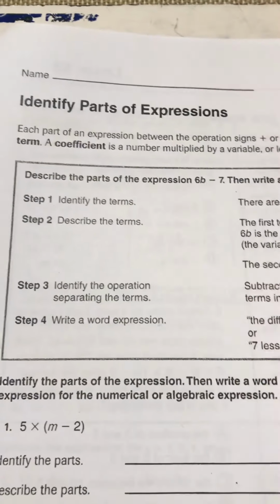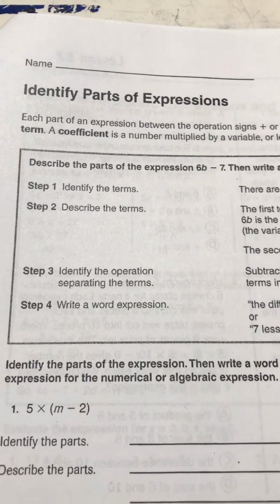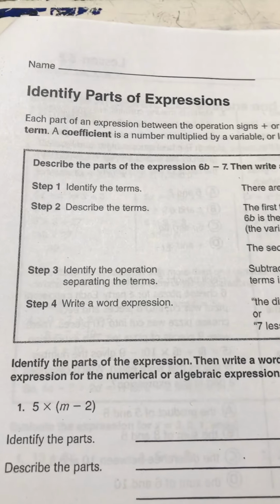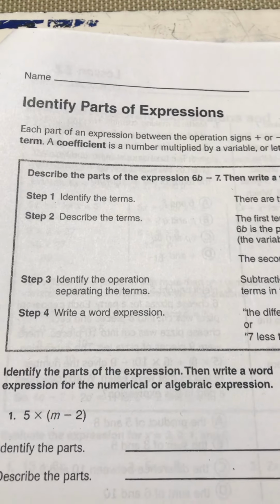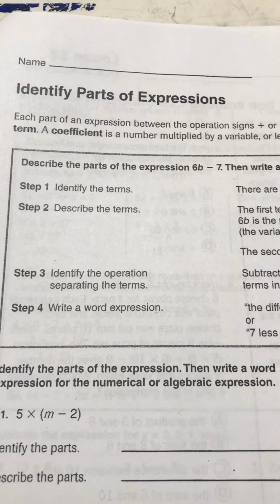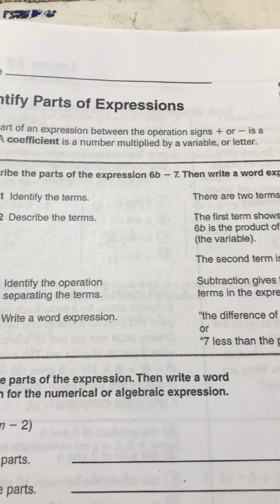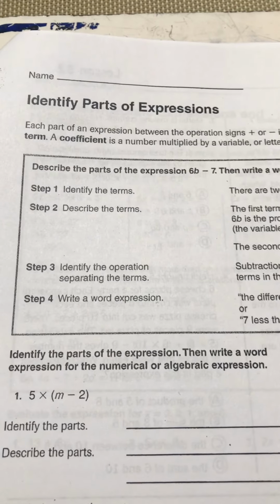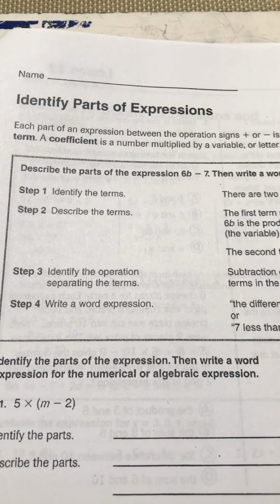The title of this worksheet is Identify Parts of Expressions. It says each part of an expression between the operation signs, plus or minus, is a term. So that means each part that is not the operation is a term. We've gone over that, so hopefully we'll do amazing with that part. A coefficient is a number multiplied by a variable or letter. So when we see a number next to a variable, which is a letter, that is the coefficient.